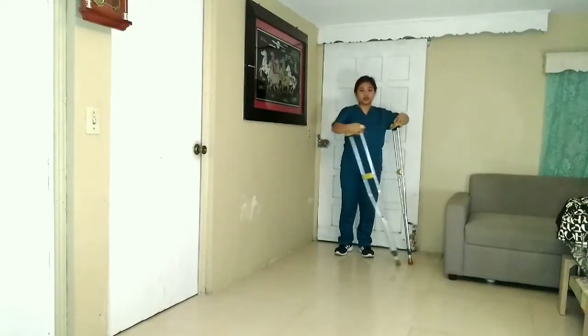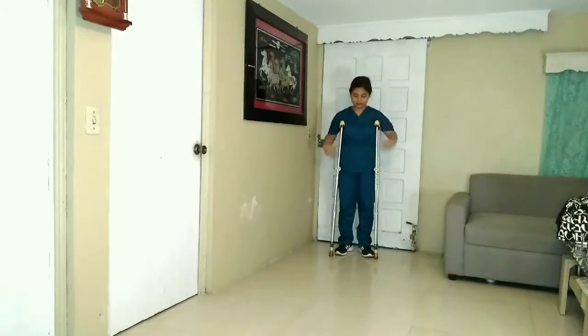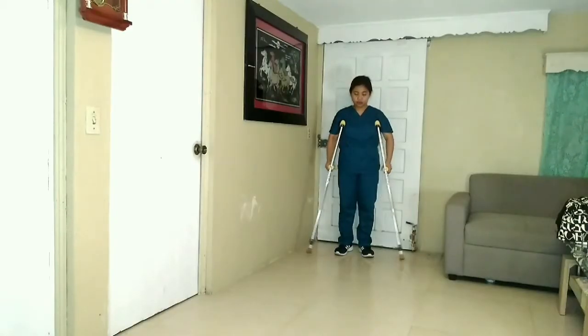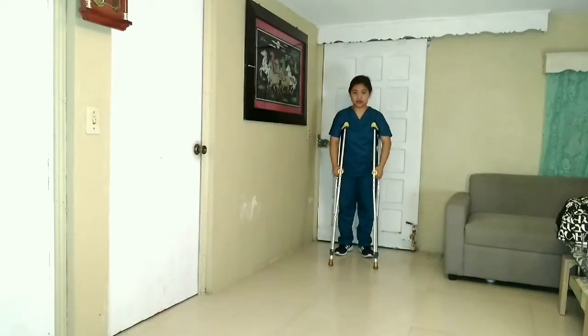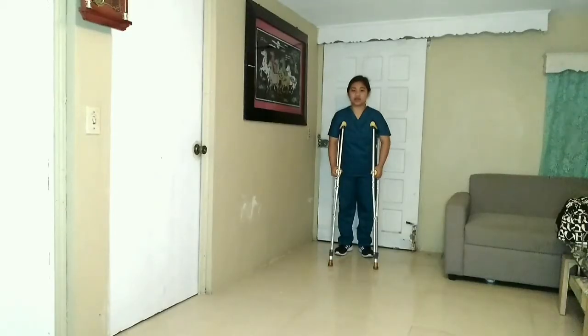Instruct the patient to use the swing through gait. Begin with tripod position. Move both crutches forward. Lift and swing the leg through and beyond the crutches.